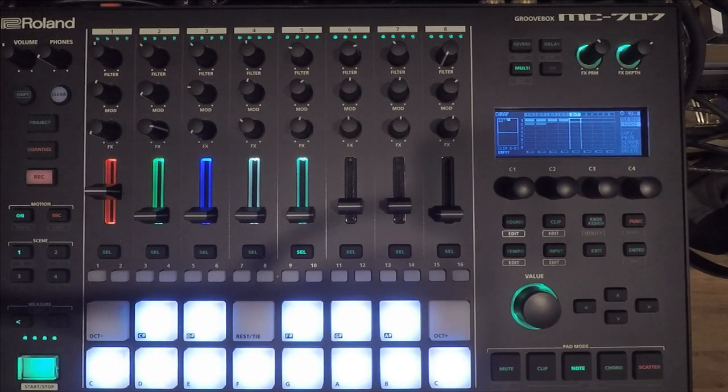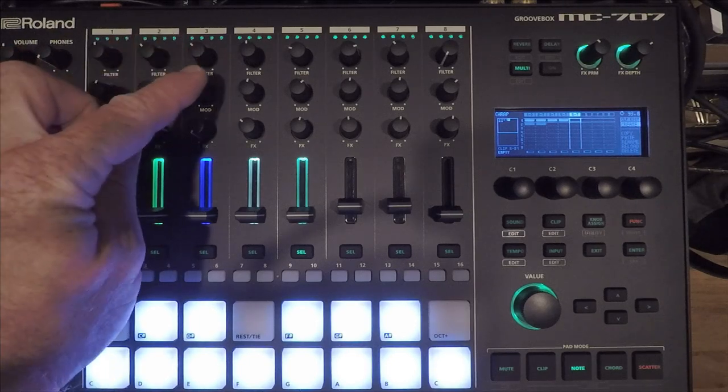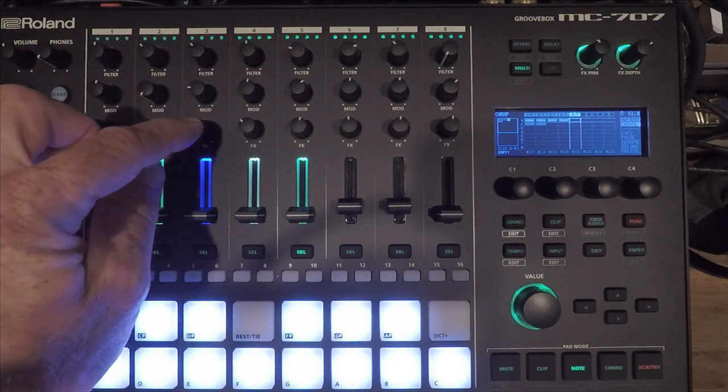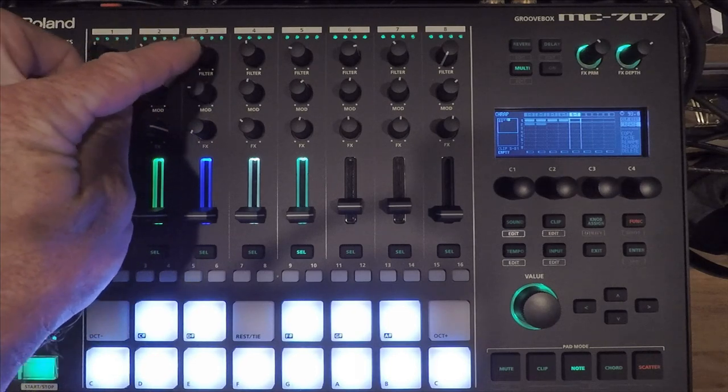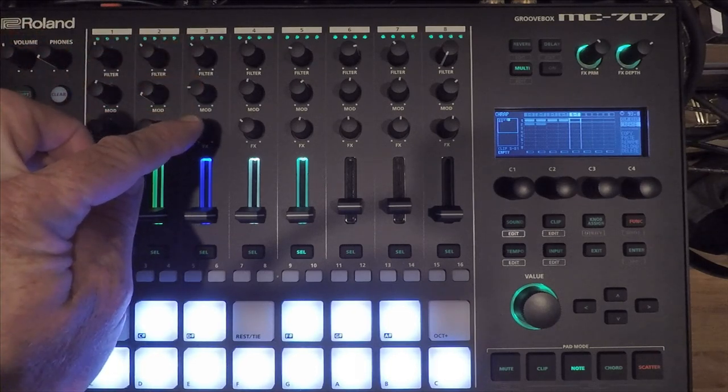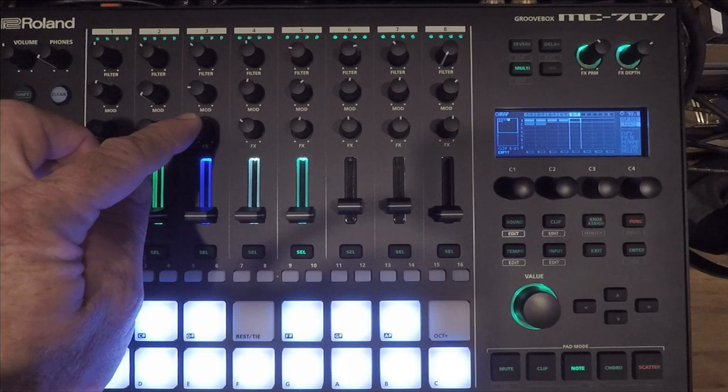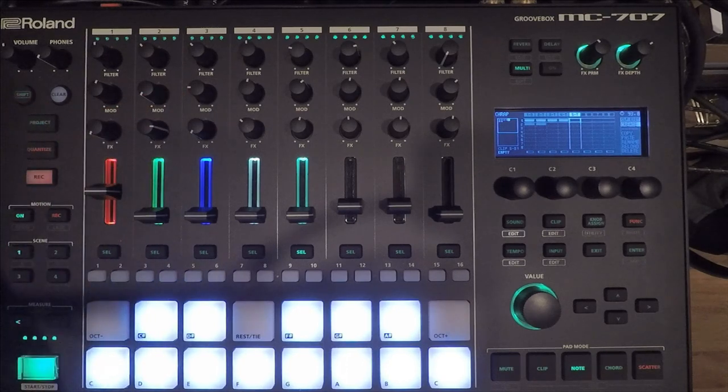In this one we're going to take a look at the MC-707 and the new firmware update 1.10. First thing to go over is some new MIDI messages that will be sent and received by the following controls. Your filter, mod, and effects knobs now send CC messages 80, 81, and 82, and it will receive these messages as well for external control.